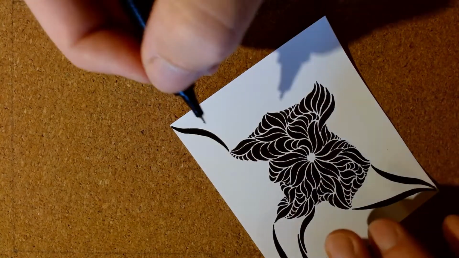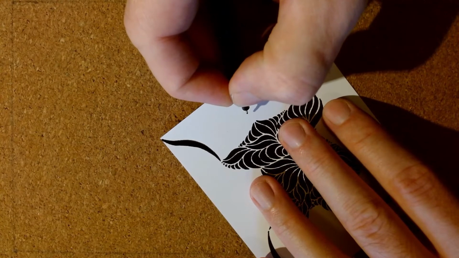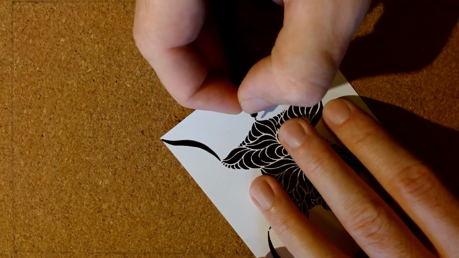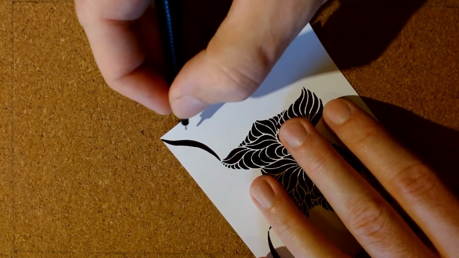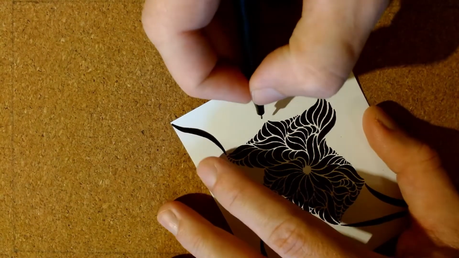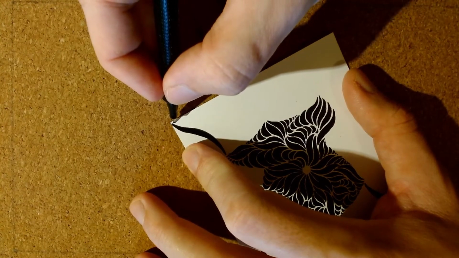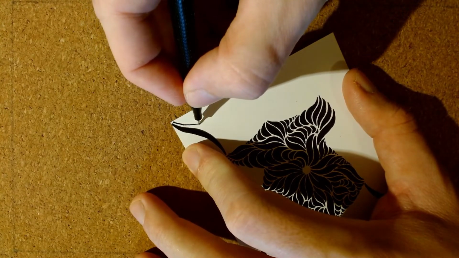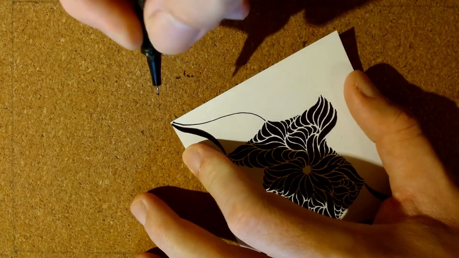Okay, and then from here, these go like this. So, yeah, like that. This is a bit touch and go. Let's start from here. Okay.